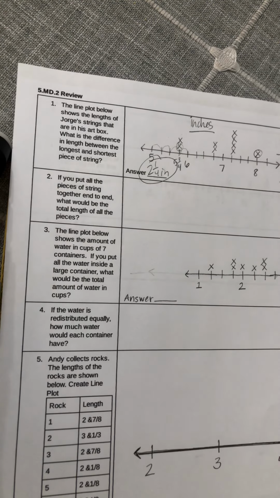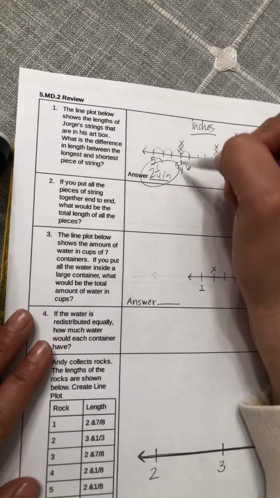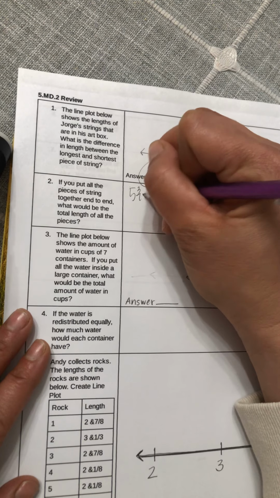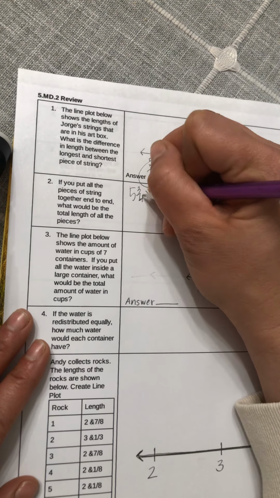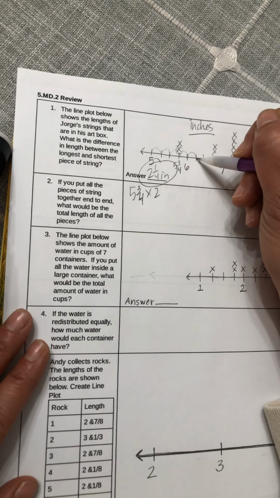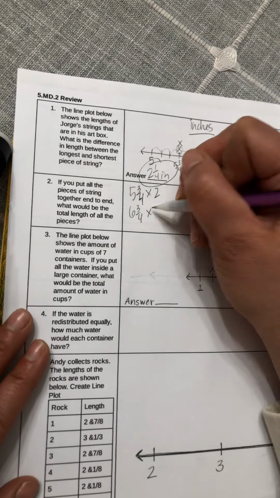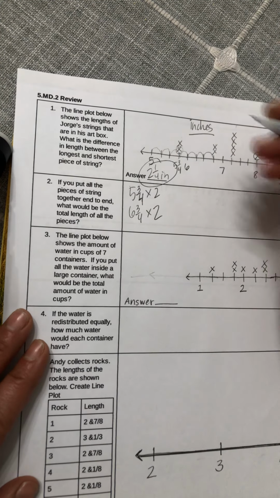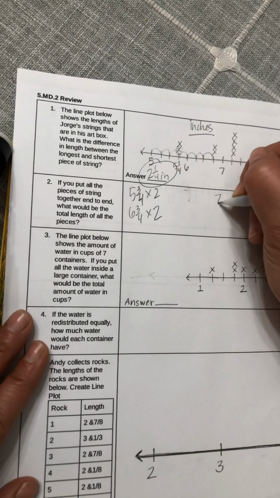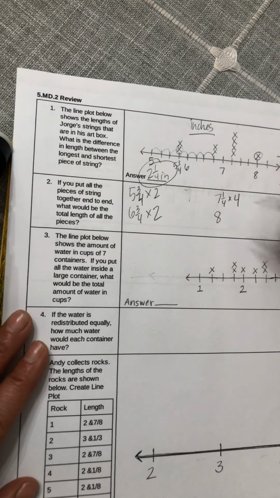If you put all the string end to end, what is the length of the whole piece of string, I guess? So we're going to use multiplying fractions to figure this out. So we know we have 5 3/4 taken 2 times because there's 2 X's there. And we've got to figure out this one. This is 1, 2, 3. So it's 6 3/4 times 2. This is 7 1/4. I'm going to put it over here. 7 1/4 times 4. And then 8, right?